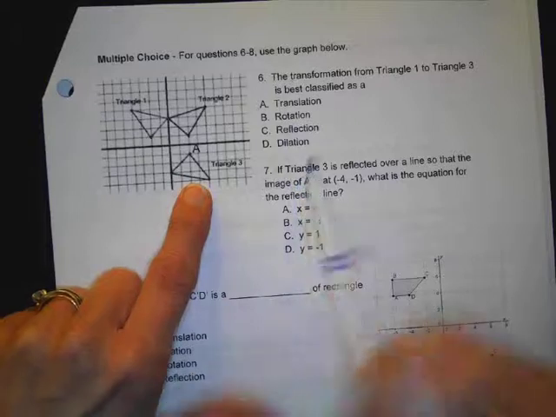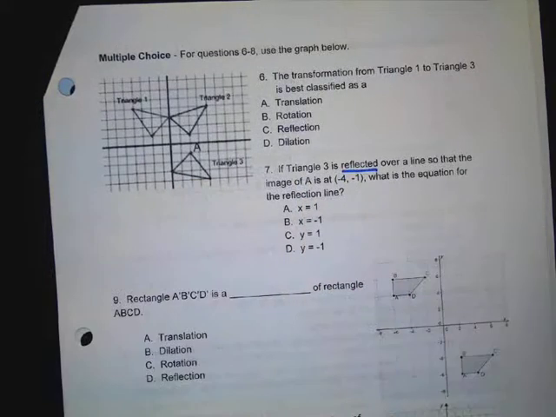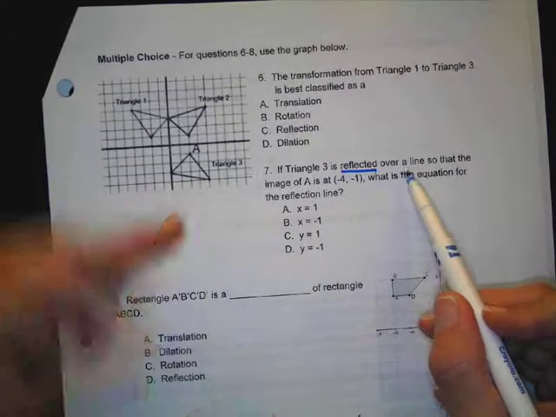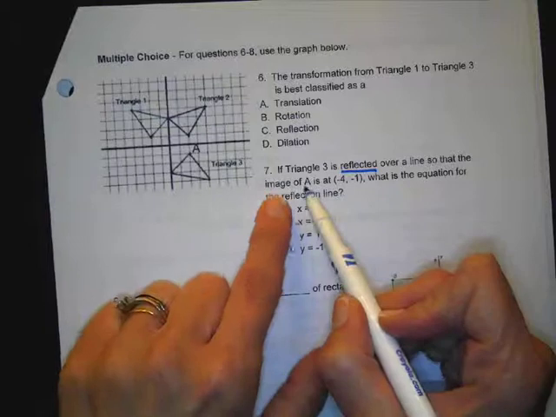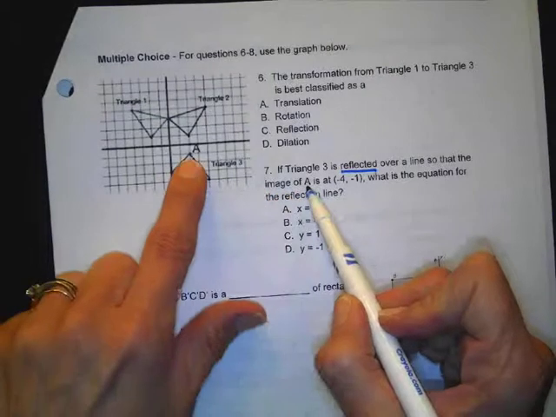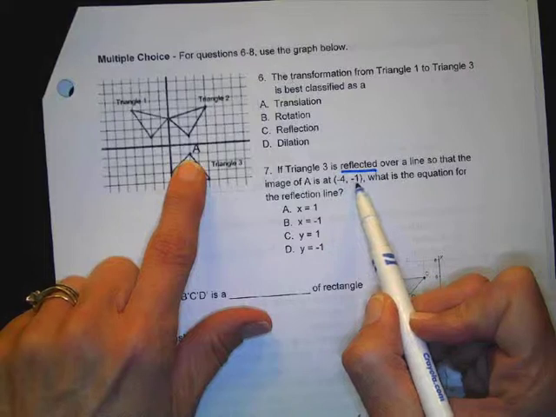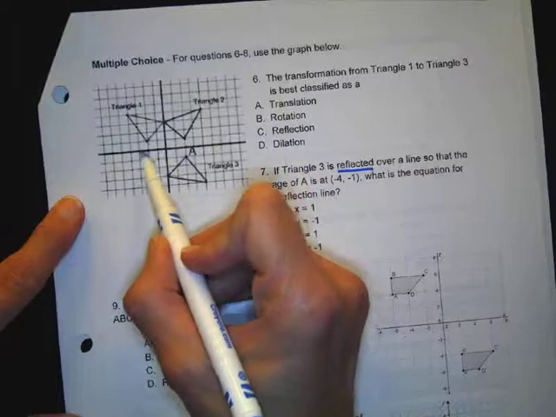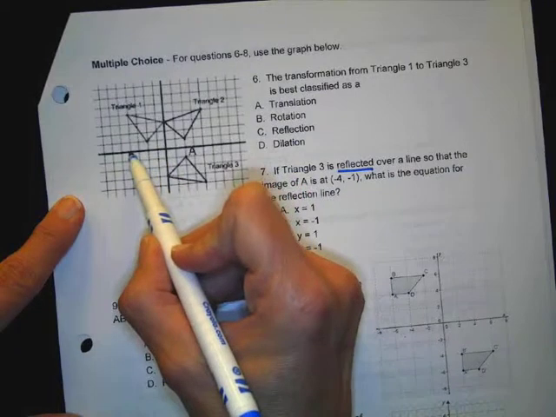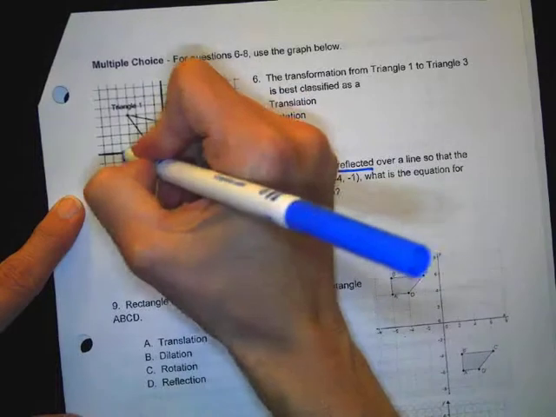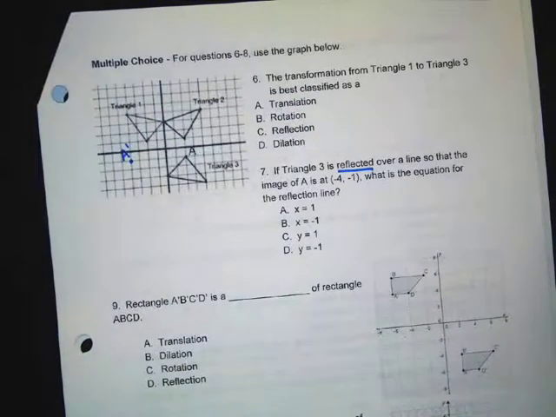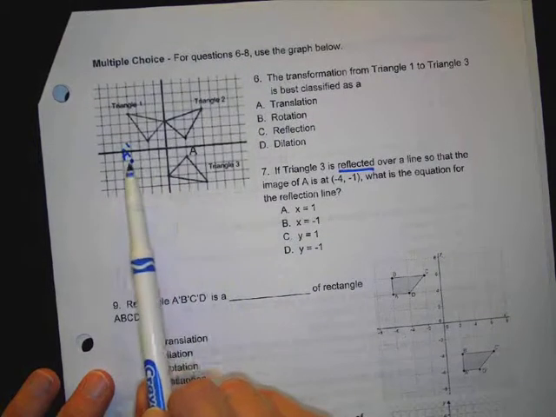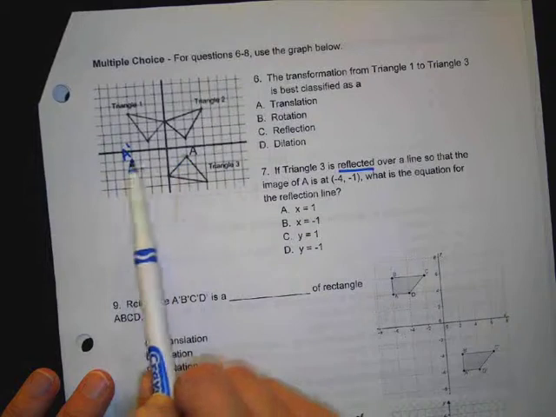Triangle 3 is reflected. So in my brain, I'm picturing a reflection. It's over a line. I don't know which way it's reflecting, but it does tell me that the image of A, which is right here, is at (negative 4, negative 1). Can I plot (negative 4, negative 1) pretty quickly? Yeah. Here's negative 4. I'm going to walk over to the elevator, and then I'm going to go down 1. So here's the image of A. So he's going to reflect over to here. So A has to go over to here.